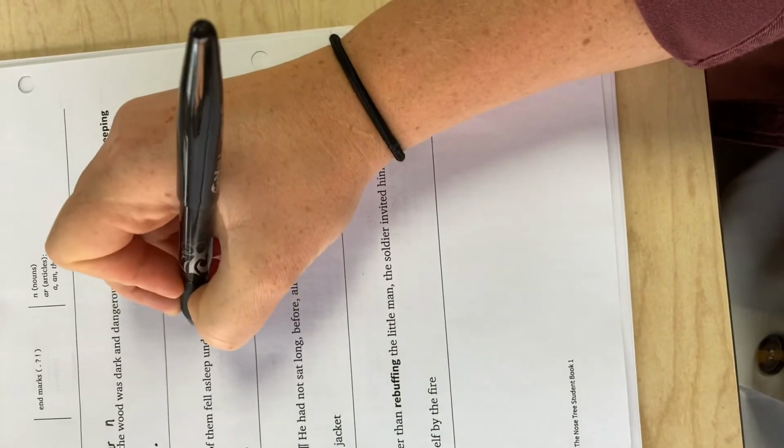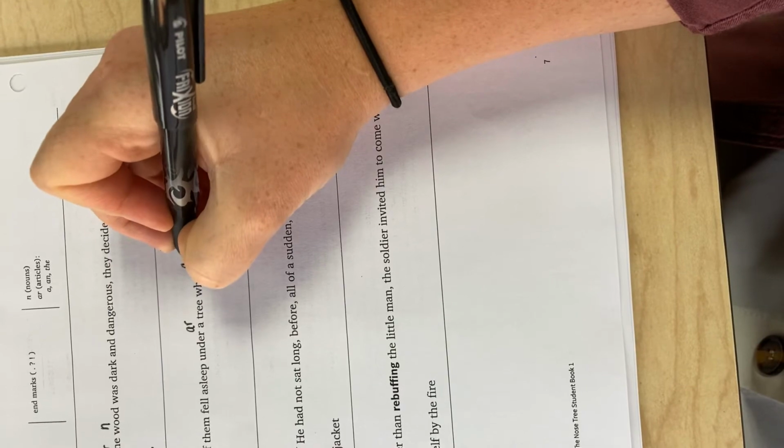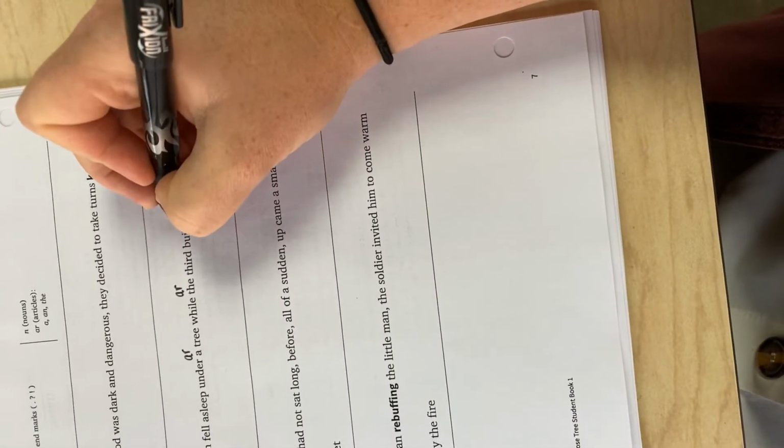So the first thing I'm going to do is look for my articles, because that's going to help us find my nouns. The first one that I see is going to be a. Write an AR because that's an article. Then a little bit over I see the. And then I see a again. All right, very good. So now what I'm going to be doing is looking for the nouns, okay?